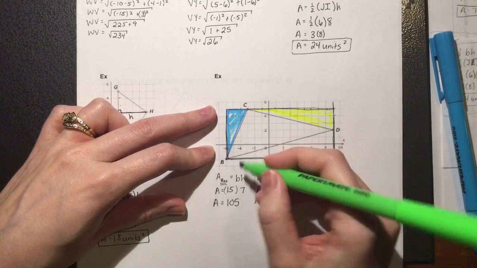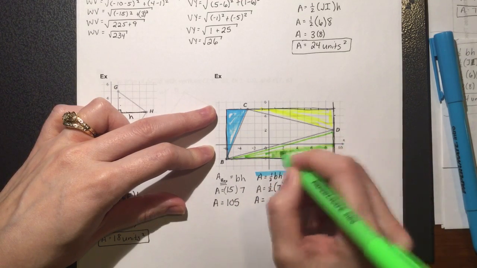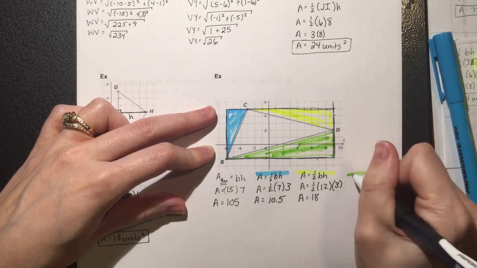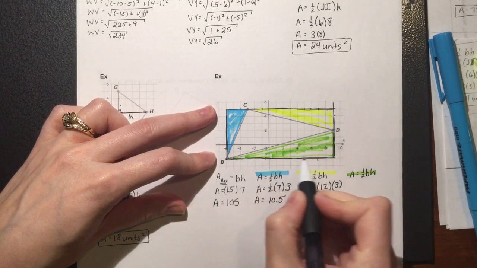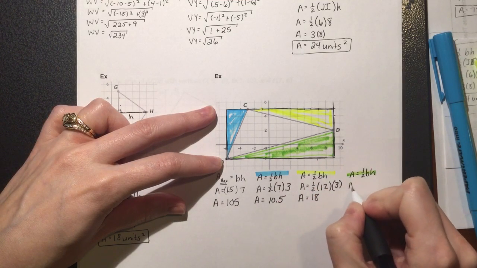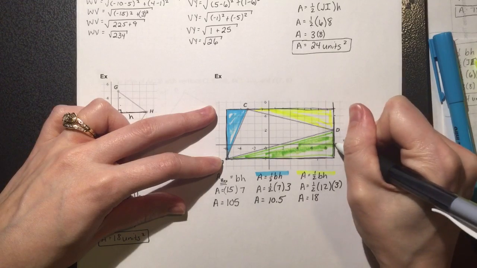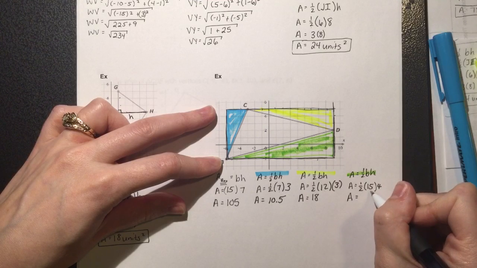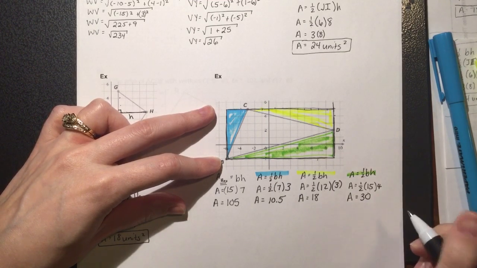And then looking at the last triangle, area for that one is going to be equal to 1/2 base times height. So the base across the bottom there is going to be 15. Area is equal to 1/2 of 15 times 4. So area is going to be equal to 15 times 4 is 60. Half of 60 is going to be 30.